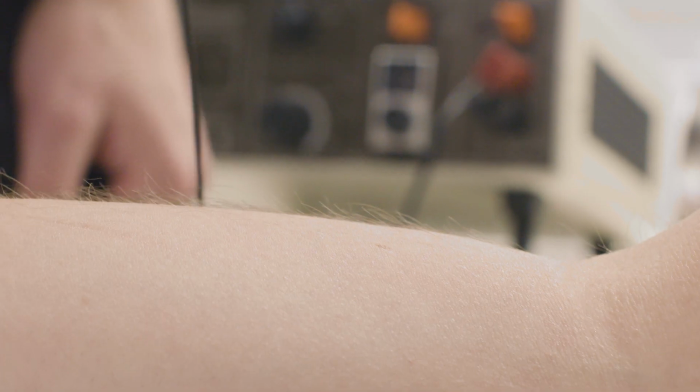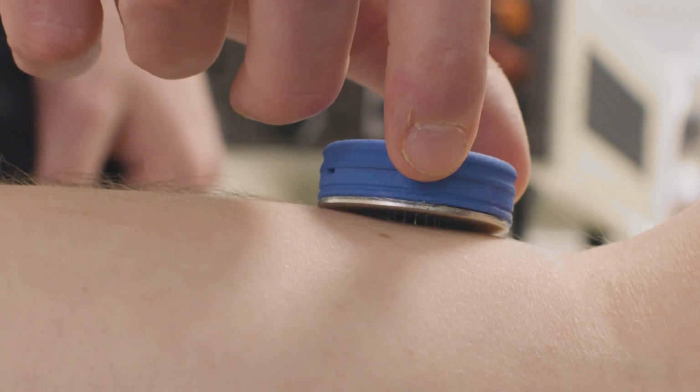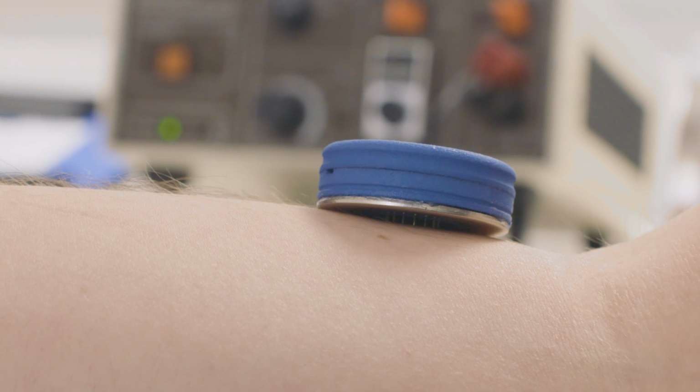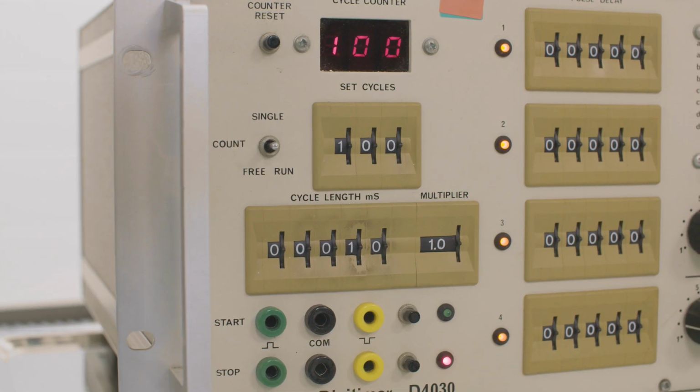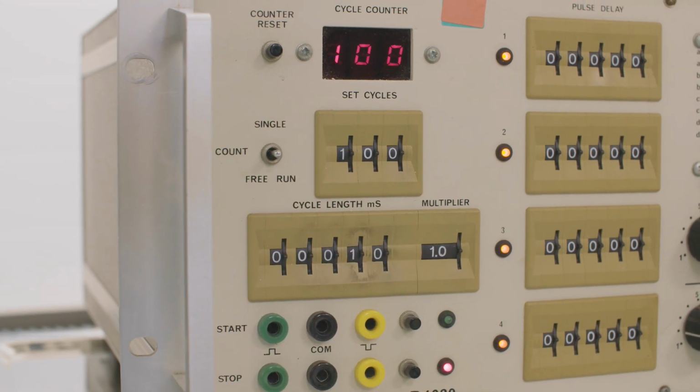So these are the electrodes that we use. To do this, what I'm going to do is ask my participant to put his arm out, and I'm going to place this electrode over the surface of your skin. Now what I'm going to do is deliver a very short burst of stimulation, okay? Okay. And what I would typically do is deliver this 5 times over the course of a minute.